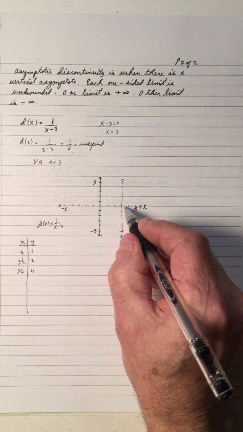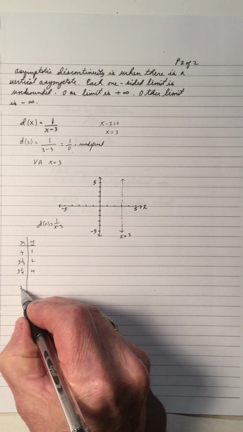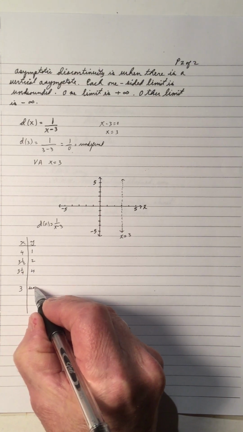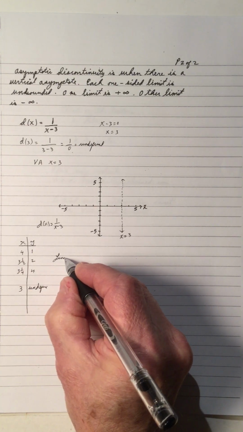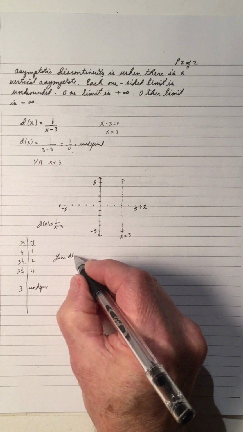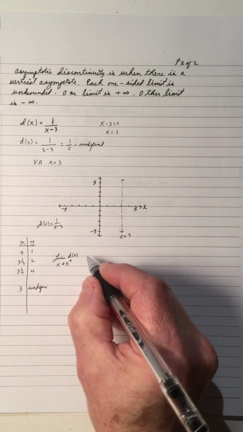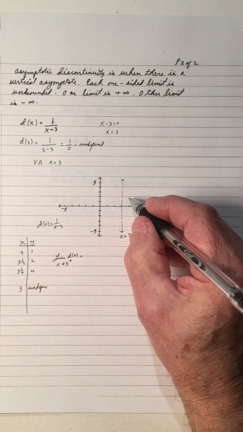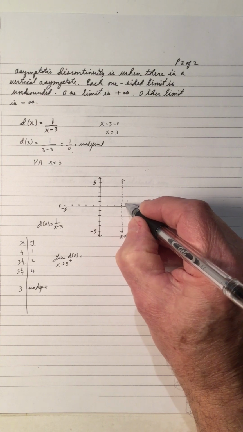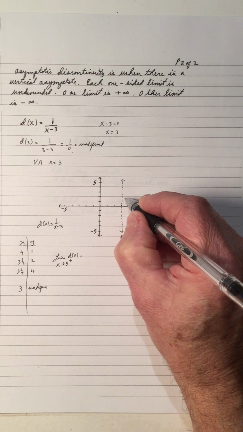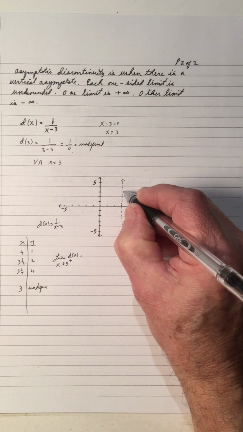So as I get closer and closer to 3, remember, 3 is undefined. That means the limit of d of x as x approaches 3 on the right side is, if I draw a few points, 4 gives me a 1, 3.5 gives me a 2, and 3 1/4 gives me a 4.